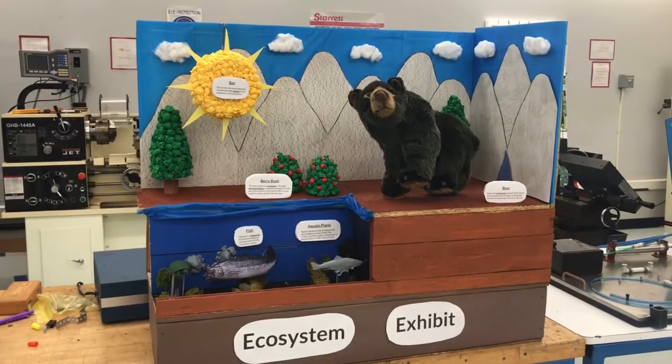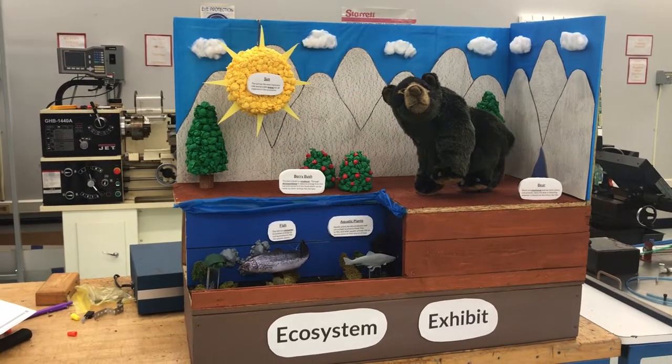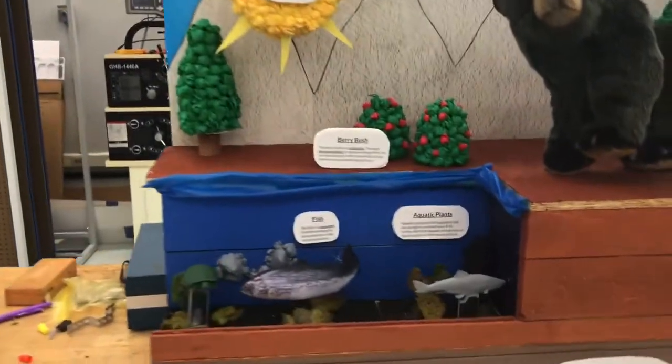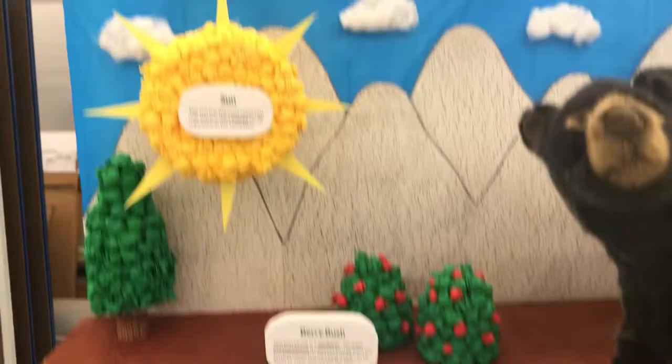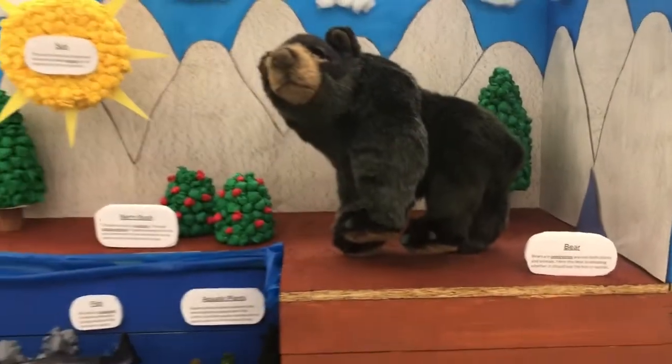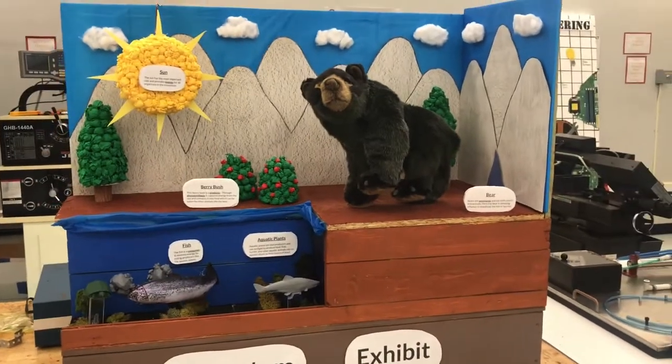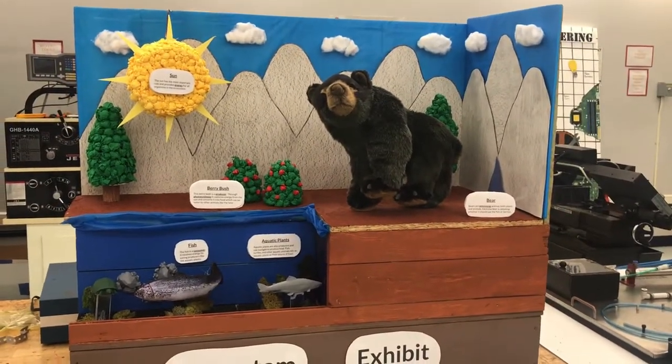This is Chapter 721's Animatronics project. Our project is an ecosystem exhibit that could be on display at a science center. It highlights and explains several important abiotic and biotic factors of an ecosystem, as well as key ecosystem processes.